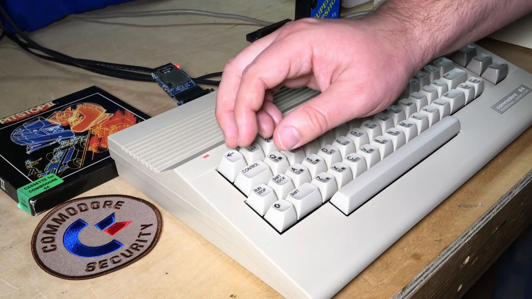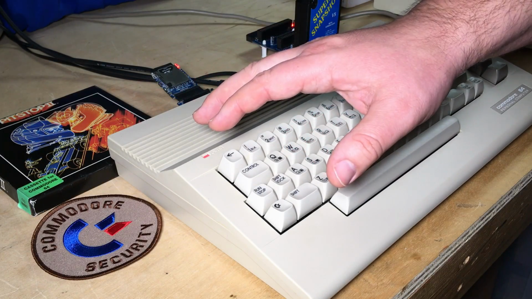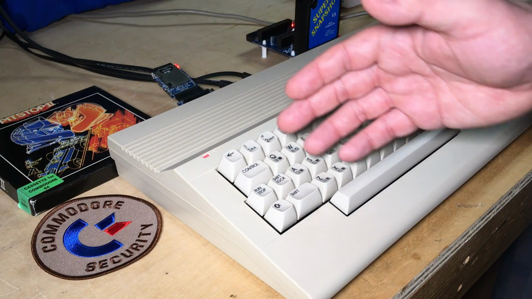So maybe if Rodnay Zaks makes a 5th edition of Programming the 6502, he can use some of these suggestions.